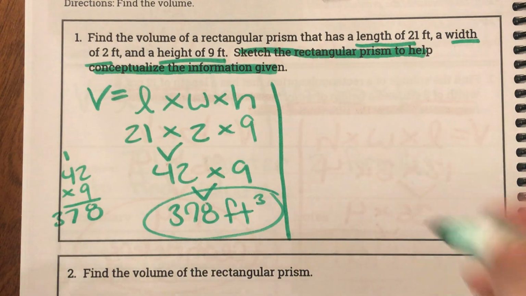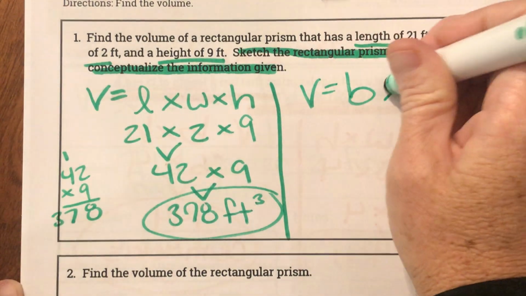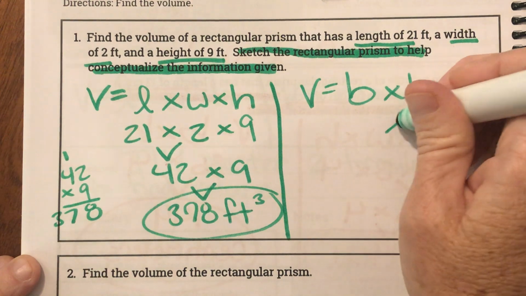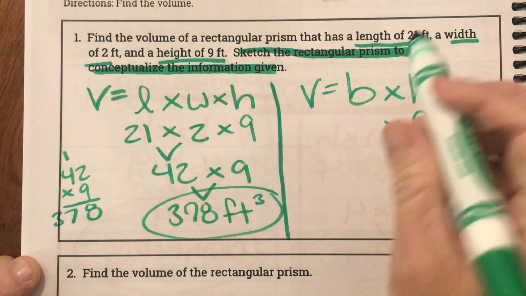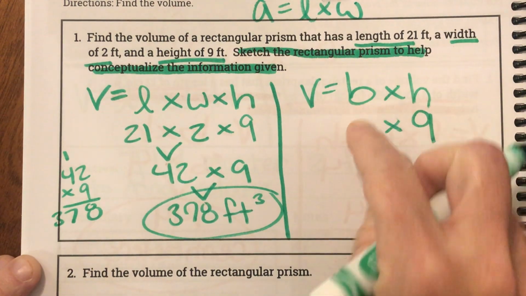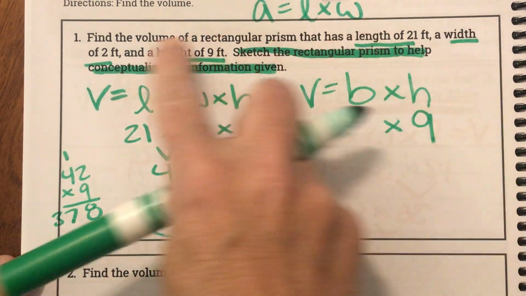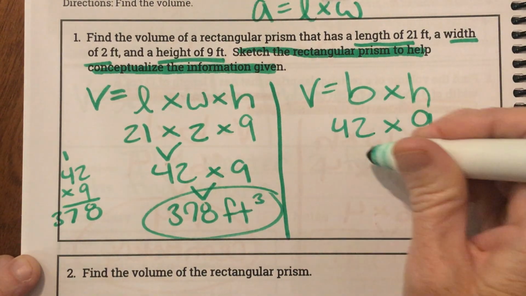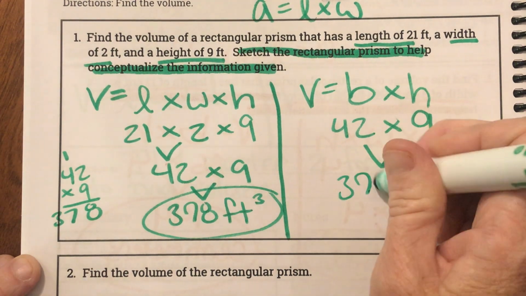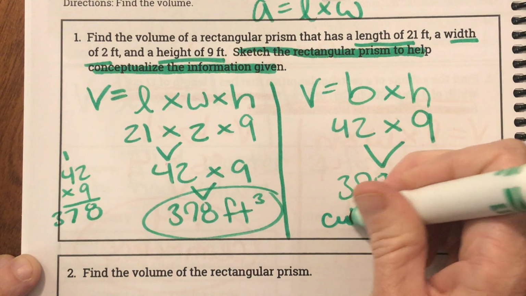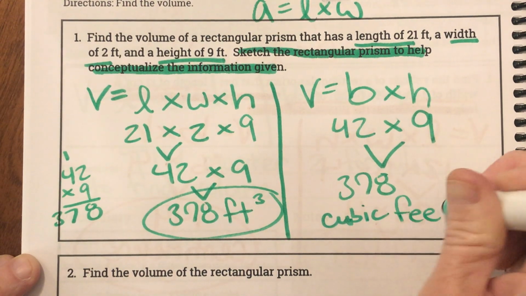Okay, let's try our next one. Volume equals base times height. Now this one's hard because we can't really picture the base, but like I did, I know the height is 9, and the base is area equals length times width. So base is I'm finding the area of the bottom, so length and width. So it's 21 times 2, which is 42. And we already found our answer to be 378, and we could say maybe cubic feet for this one, if I want.